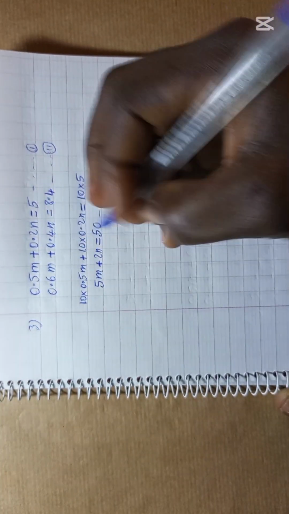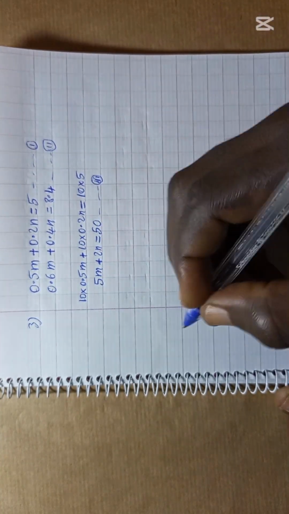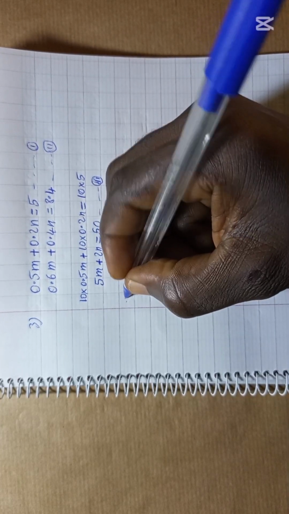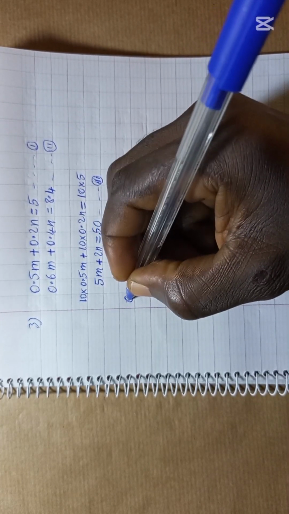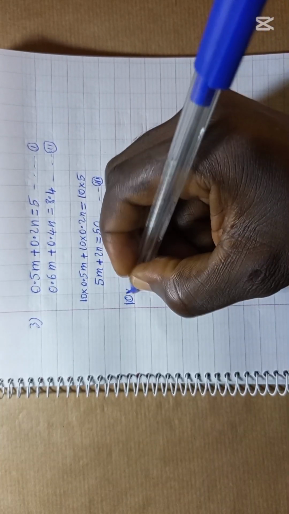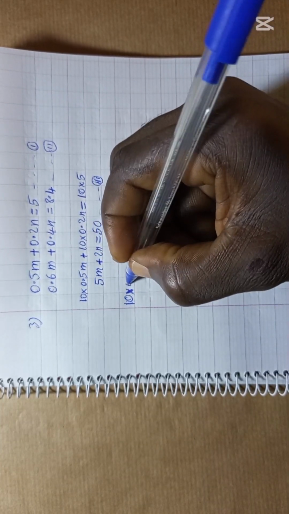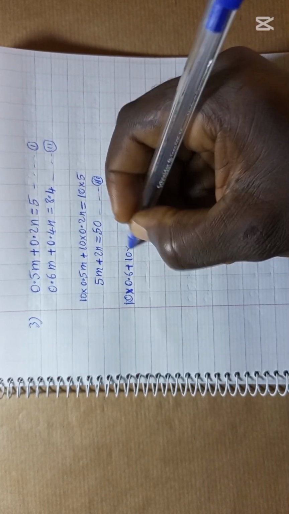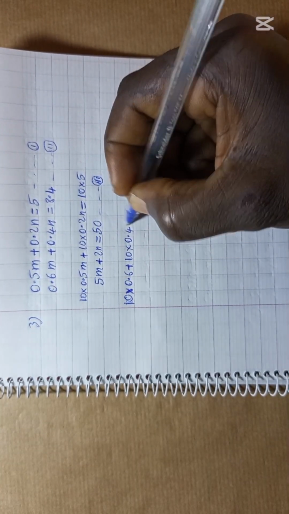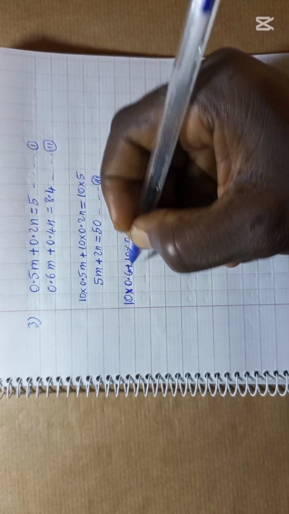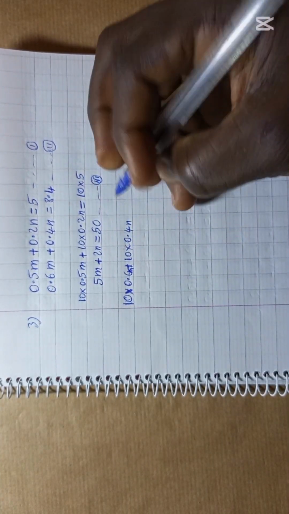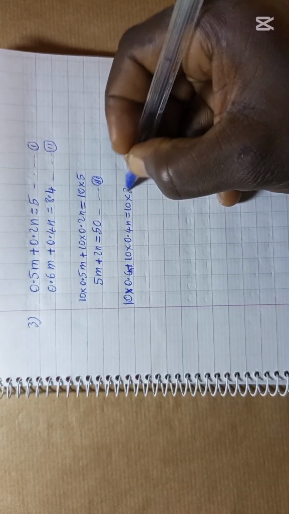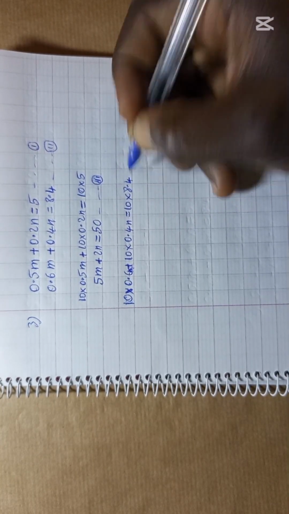And then for the second one, we have 10 times 0.6m plus 10 times 0.4n is equal to 10 times 8.4.